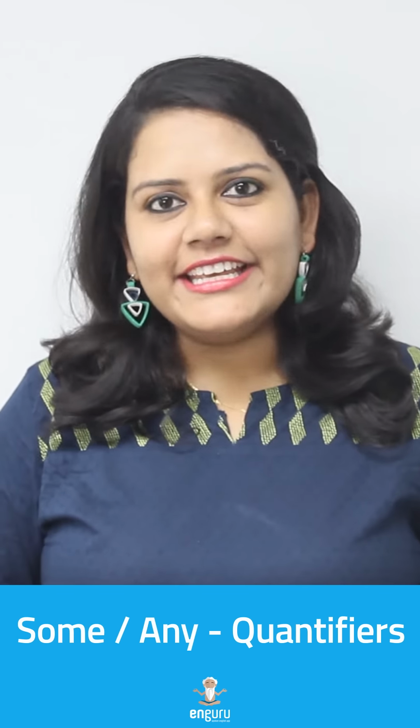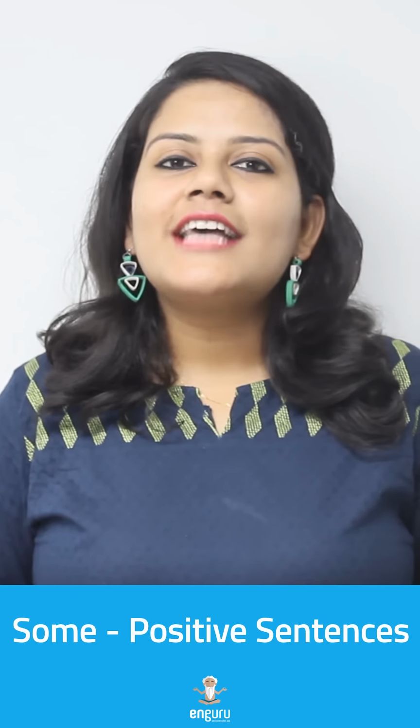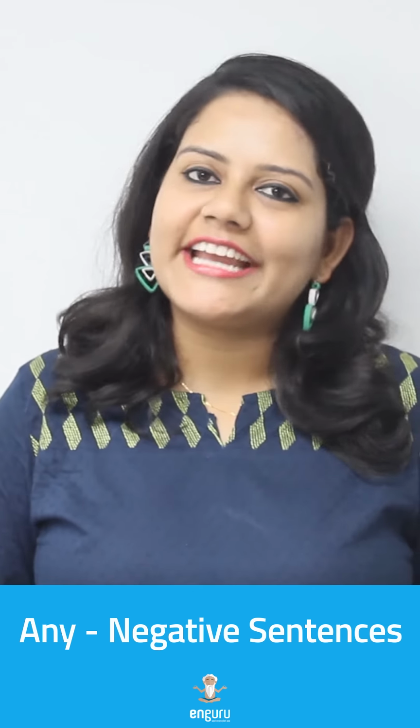A quantifier is a word that is used before a noun to say how much or how many. In this lesson, we will learn to use them with the word there and the positive and negative forms of the verb to be in the present tense. Some and any are quantifiers. Some is used in positive sentences and any is used in negative sentences.